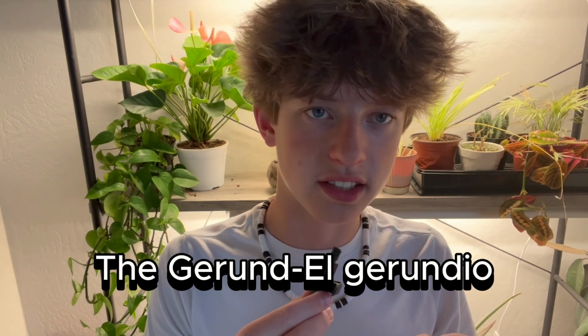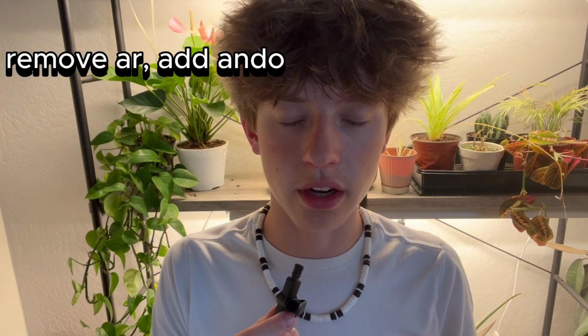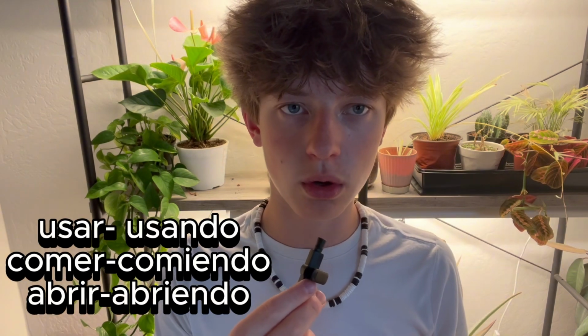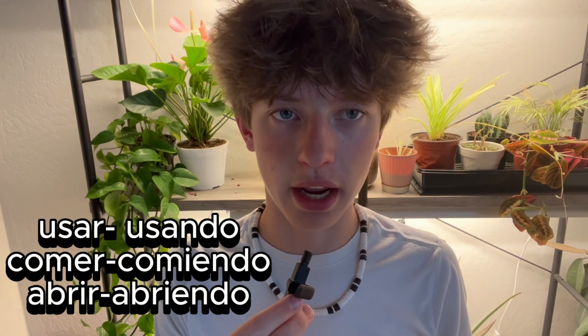And now this next form is probably the easiest to understand. It's called the gerund, el gerundio. It's essentially the -ing in English, so use, using; play, playing. For AR verbs, you remove the AR and add ando. For ER and IR verbs, you remove the ER and IR and add iendo. Usar, usando. Comer, comiendo. Abrir, abriendo.